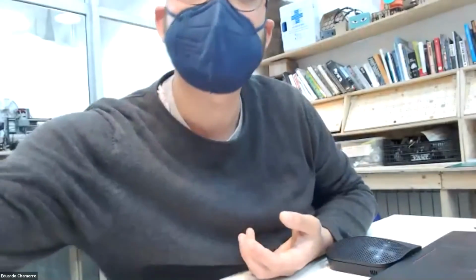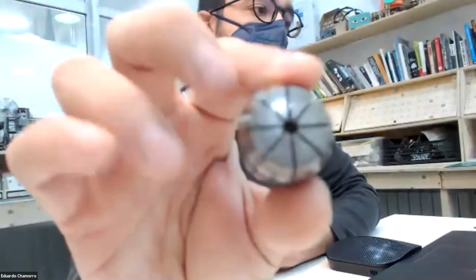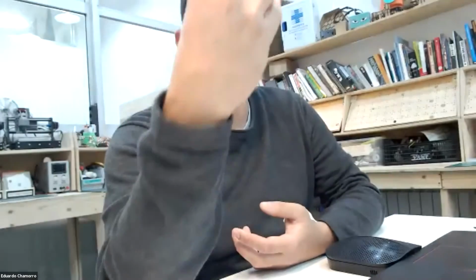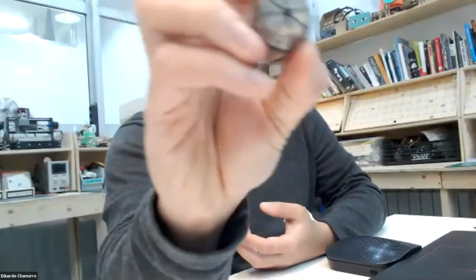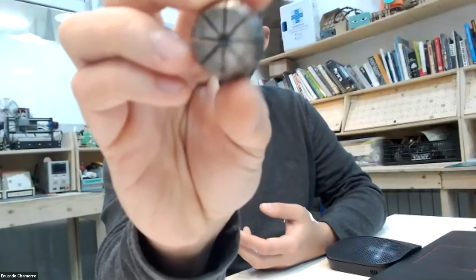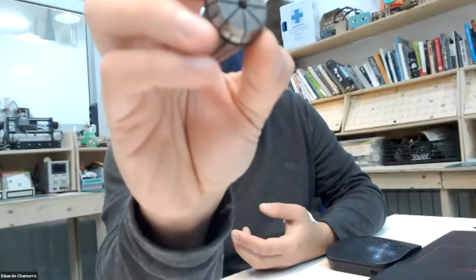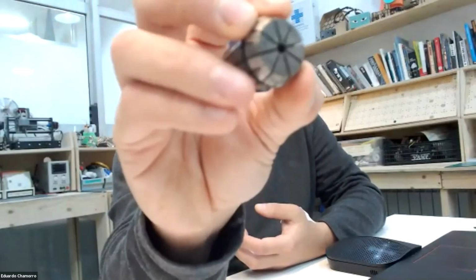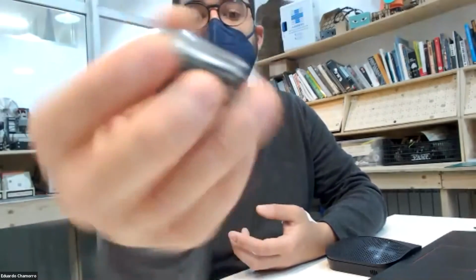You have collets of all the different sizes. Some of them state two numbers. For example, this is a 3/4. It can accommodate 4 or 3 millimeters. I'm not especially a fan of the multiple ones because they don't hold the 3 millimeters really well and they hold the 4 millimeters too much. These are more or less cheap, 20 euros, 50 in the worst case scenario. It's better to have one for each specific measure.